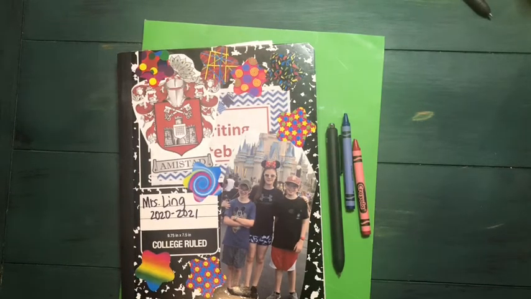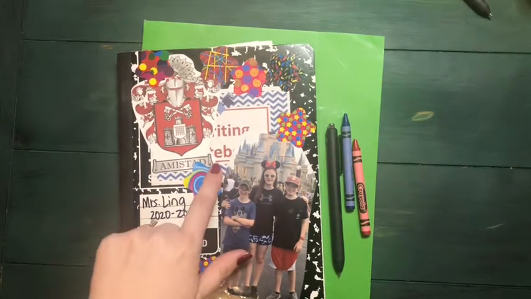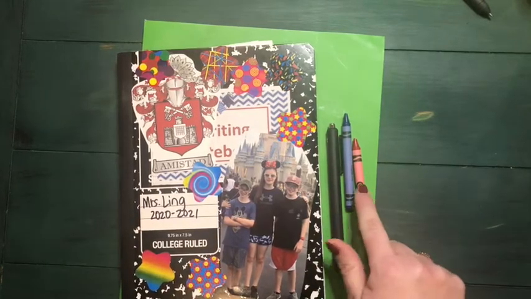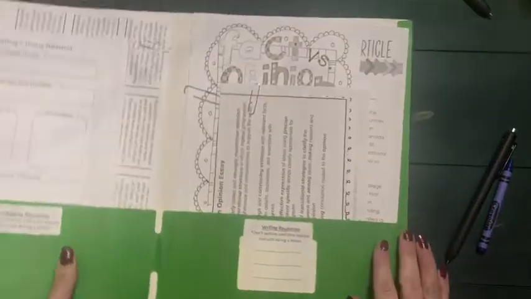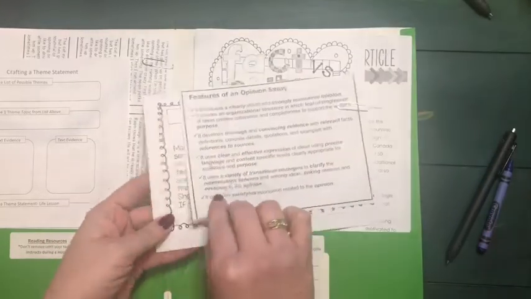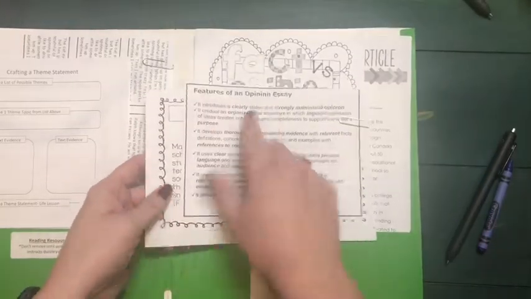Happy Tuesday, writers. Today for writing workshop, you're going to need your writing notebook, pencil, the blue and the red crayon, and your green ELA resource folder. Go ahead and open up your resource folder, and then you're going to take out the remaining pages from the first section that say features of an opinion essay.